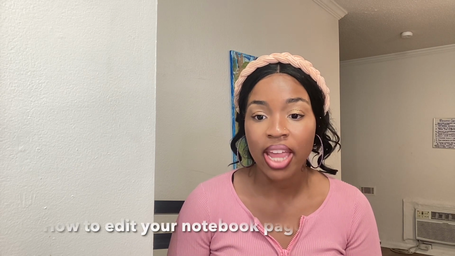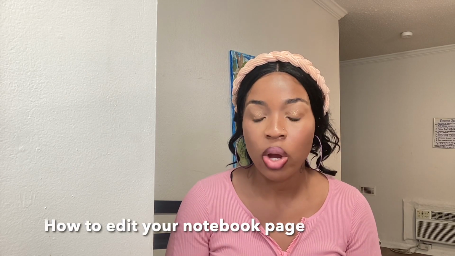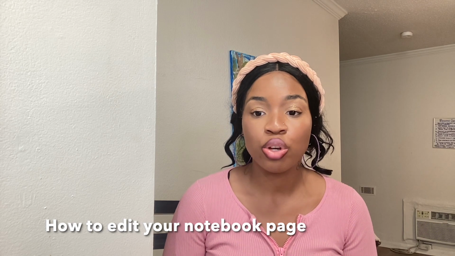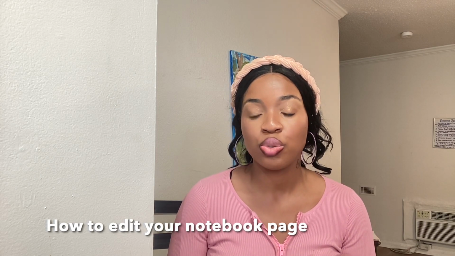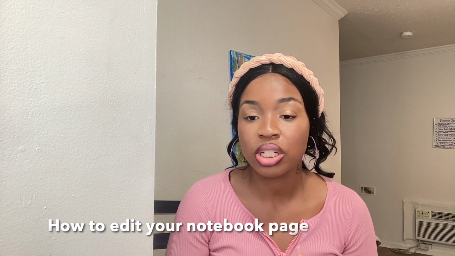So this is the page that the consumer will write on or will interact with. You have the freedom and the option to completely edit the lines to this notebook. You have the option to write prompt questions. You have the option to do a lot of things, but we're going to keep the edits very minimal, and you can choose what you would like to do.